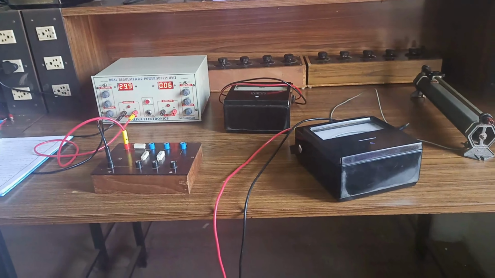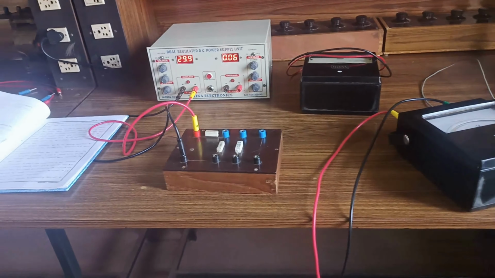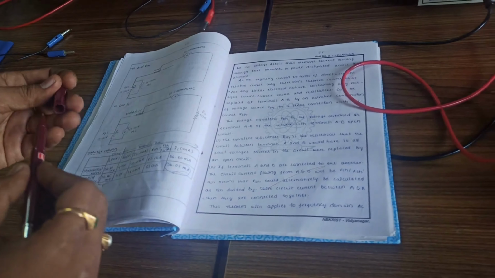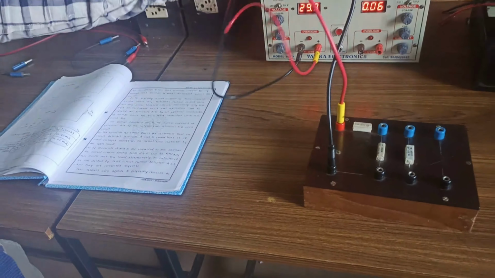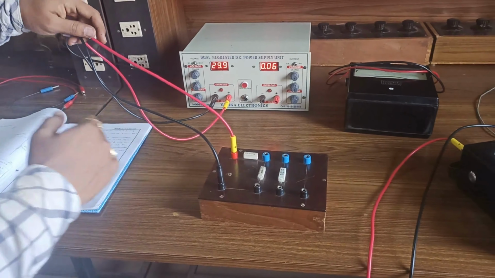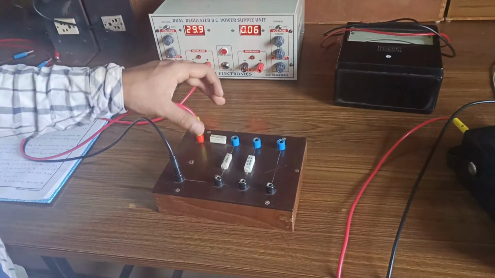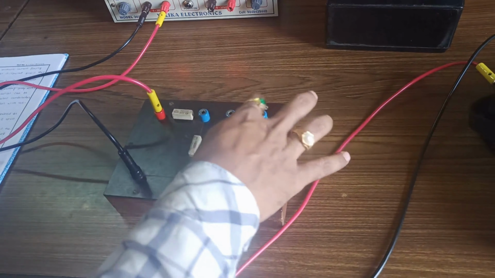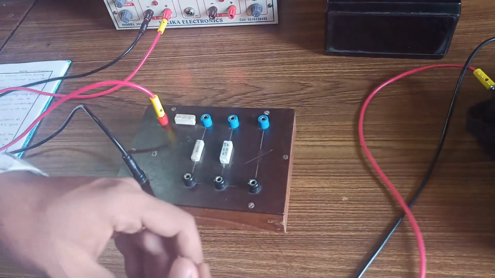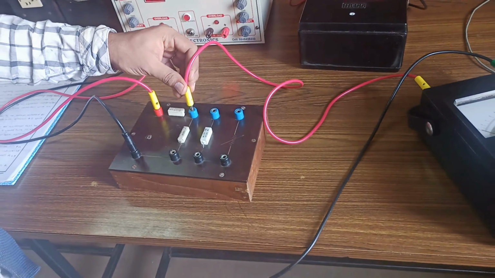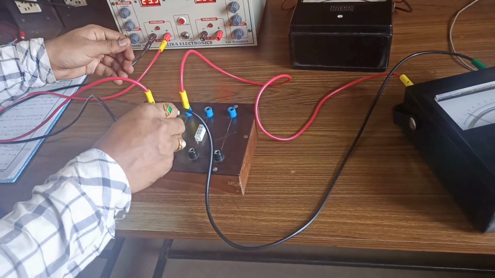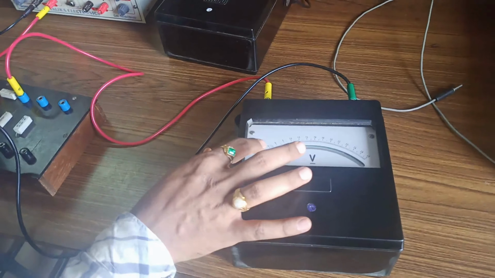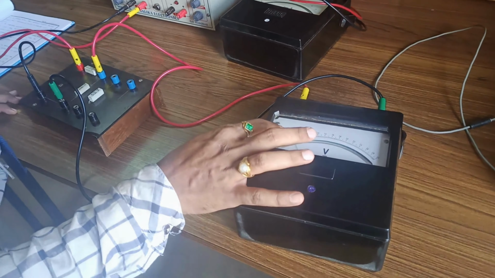Now let's do it by Thevenin's indirect method. First we have to find Thevenin's voltage, which is very simple. Just apply 30 volts at the input of the port, and this is the 500 ohm resistor and this is the 100 ohm resistor. Just connect. Since it is open circuited, you will get only voltage. Connect to the positive terminal of the rheostat and the negative terminal, and it will directly show the voltage. Since it is open, the voltage shown in the meter is only the open circuit voltage.